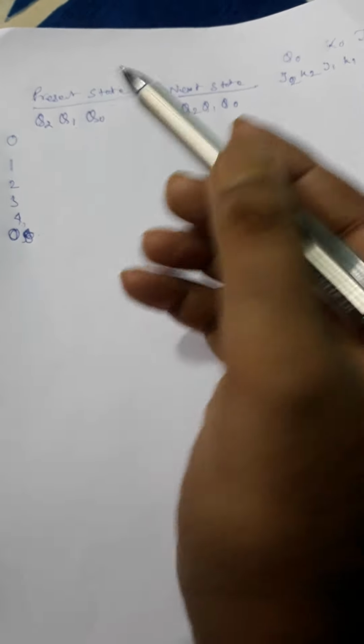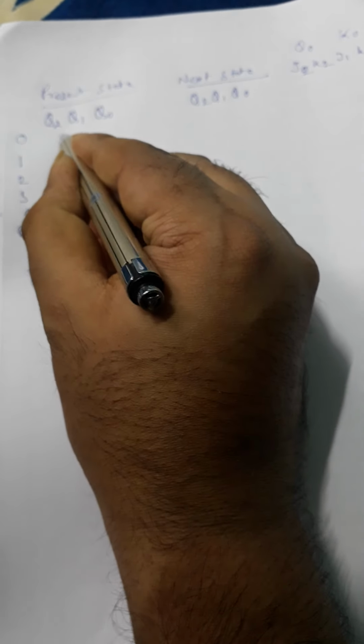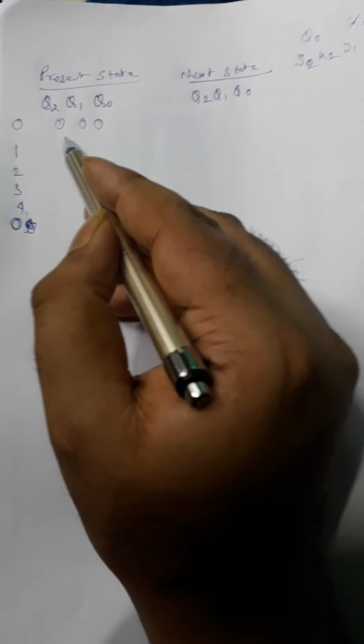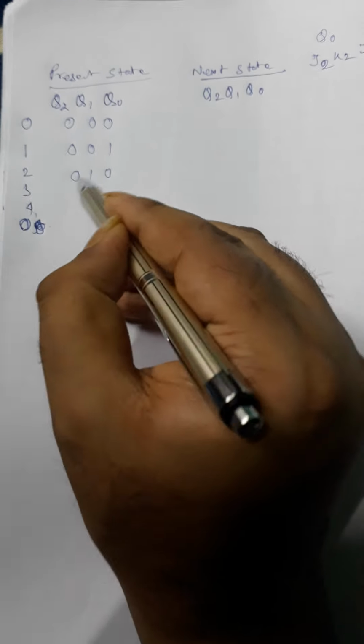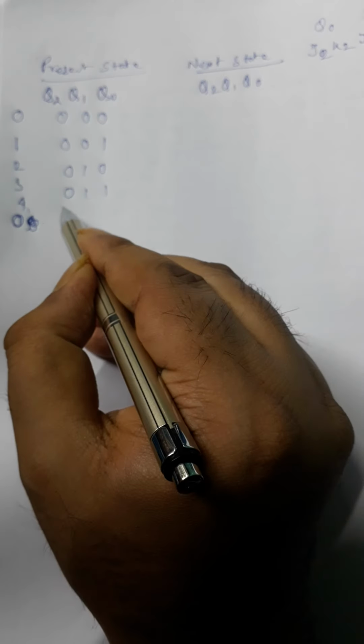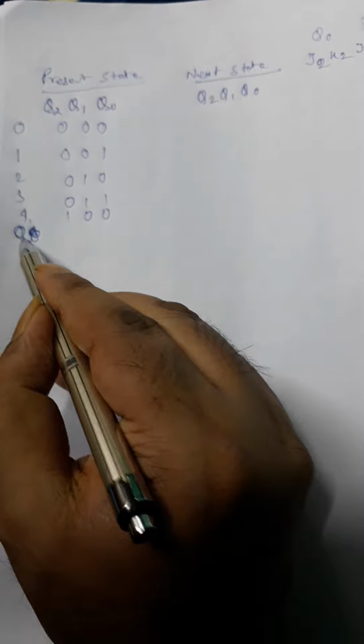So what is 0 in terms of Q2, Q1, Q0? It should be 0, 0, 0, right? And what is 1? 1 is 0, 0, 1. What is 2? 0, 1, 0. What is 3? 0, 1, 1. What is 4? 1, 0, 0. And what is 0? 0, 0, 0 again.